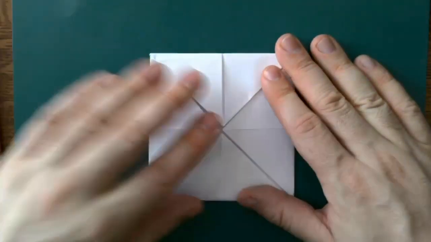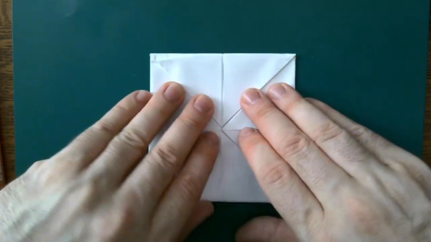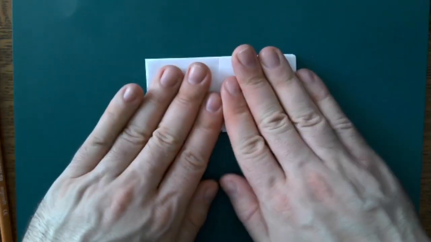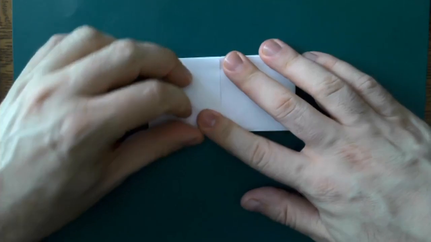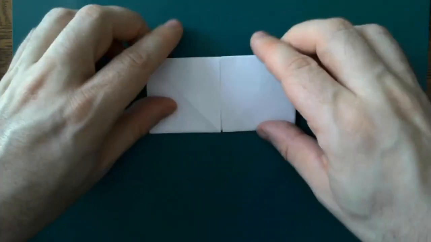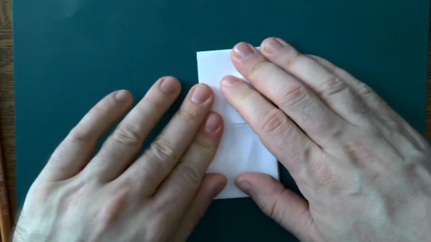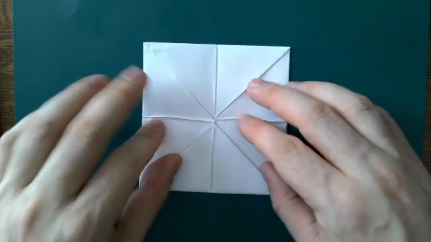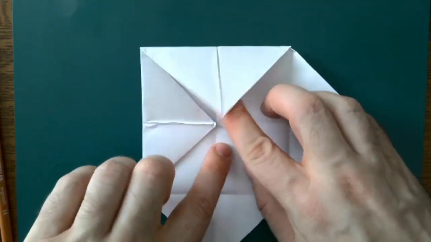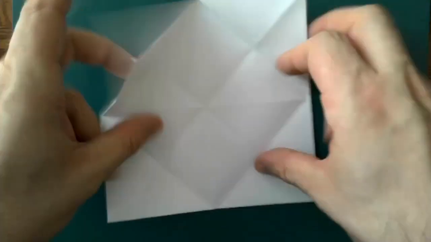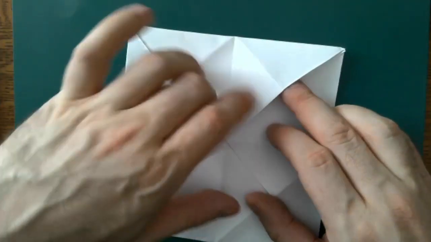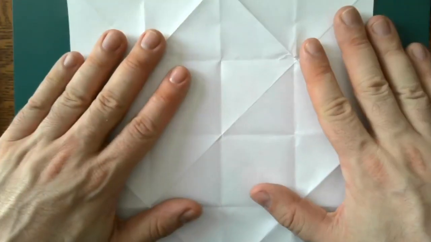Okay, and last thing we're going to do is just for convenience later on, we're going to fold this in half this way and just make a little crease all along the bottom there. Unfold it and fold it in half the other way. Again, just making a little crease. And then you're going to unfold what you've gotten so far. Flip it over. Unfold those four corners. And then flip it over one more time. This is to make sure that we are writing on the correct side.